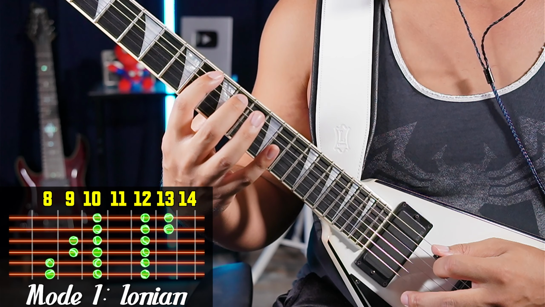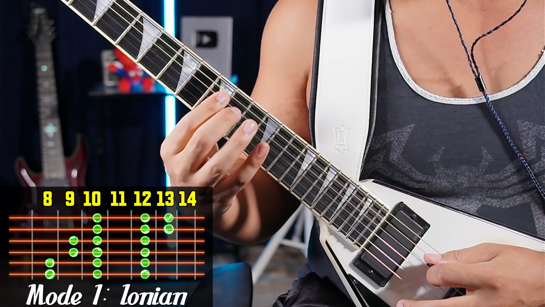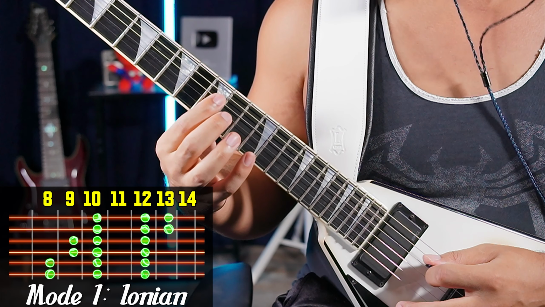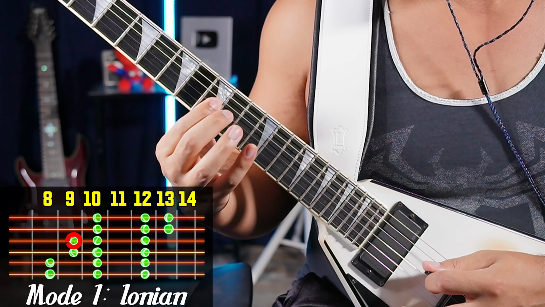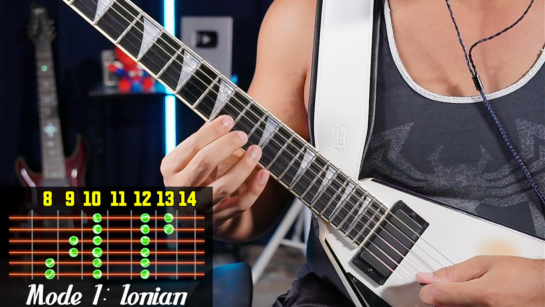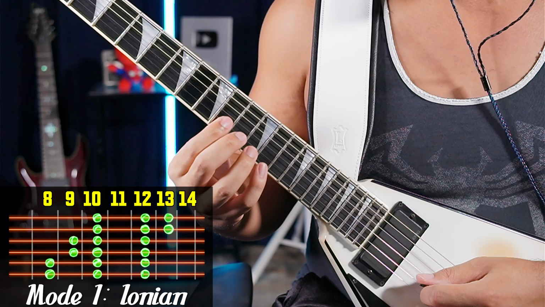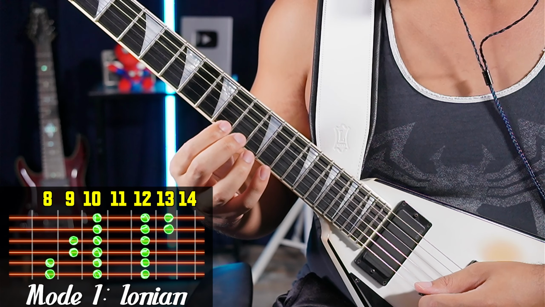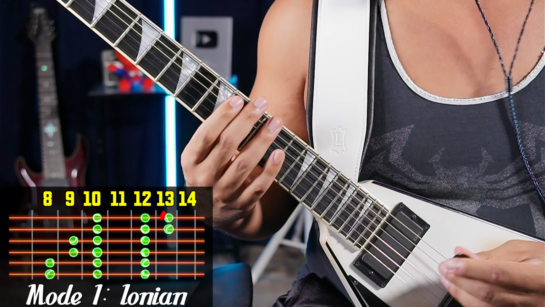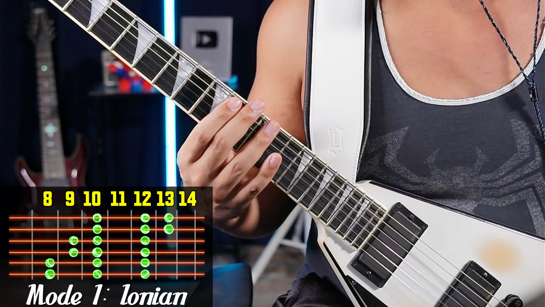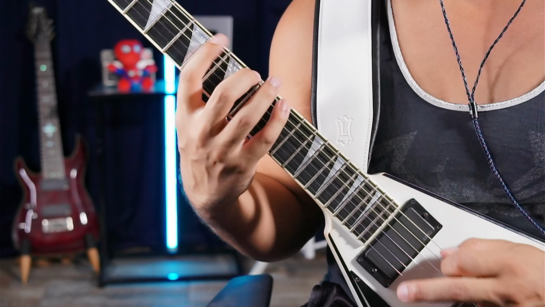8, 10, 12 again, then we have 9, 10, 12 on the D string, then we have 9, 10, 12 again on the G string, then we have 10, 12, 13 on the B string, and then 10, 12, 13 one more time on the high E string. And that's going to be the major scale, also known as the Ionian mode.